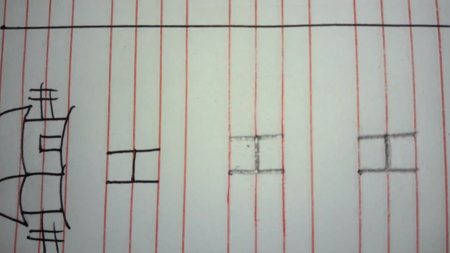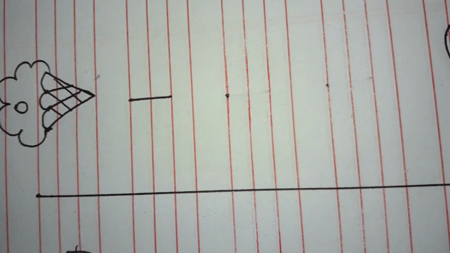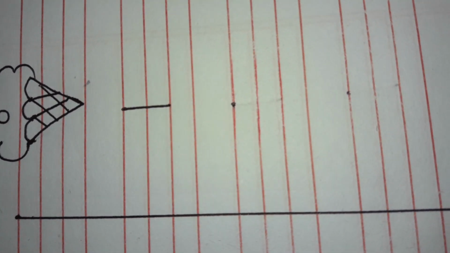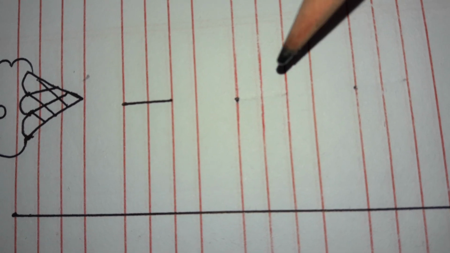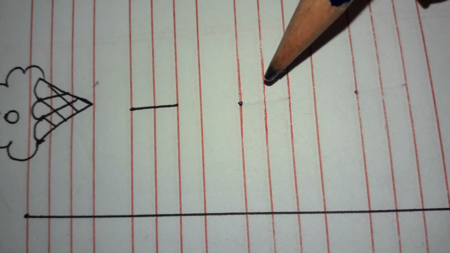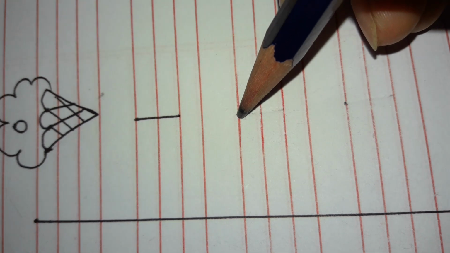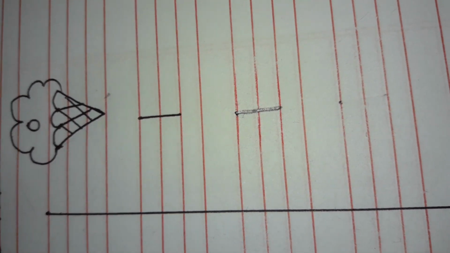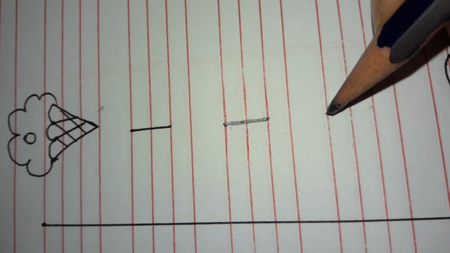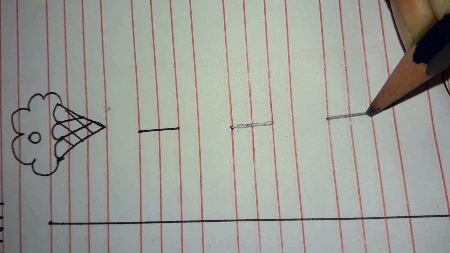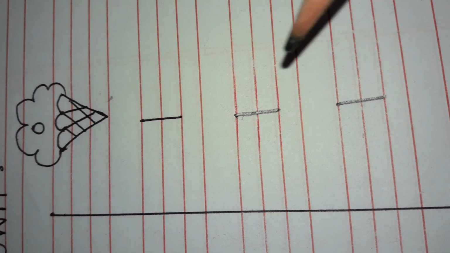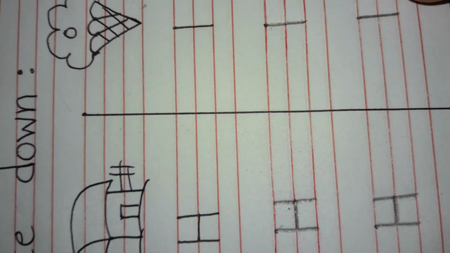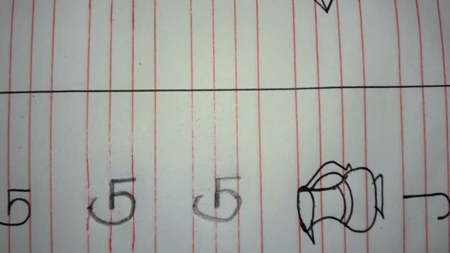Now I write I. What will be a capital letter I? Capital letter I will be in first room and second room. I is very easy. We draw a straight line in first room to second room. This is I. Very easy. Again, we draw a straight line in first room to second room. This is I. I for ice cream. After I we write J.